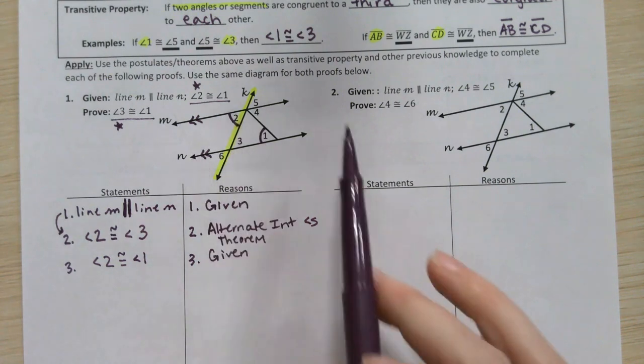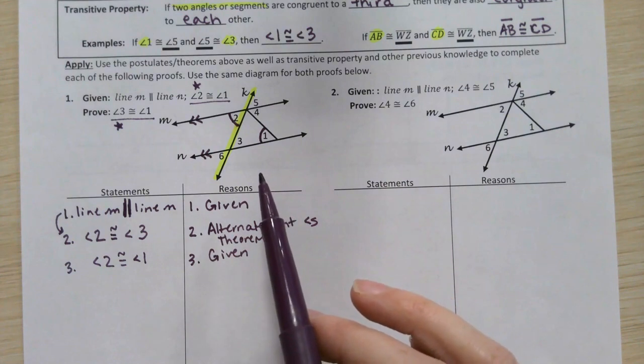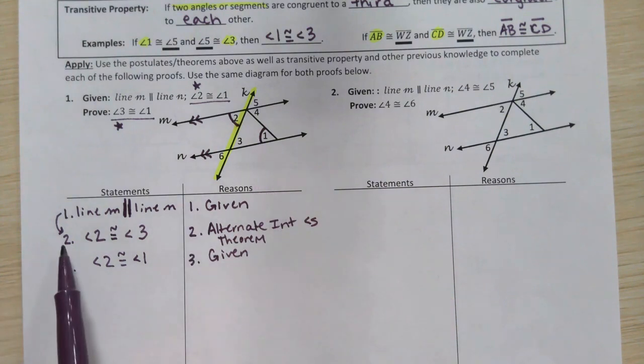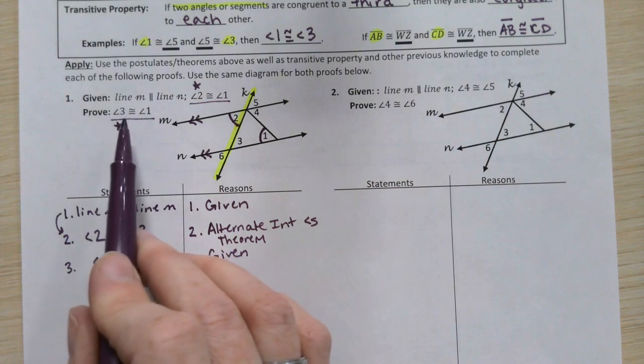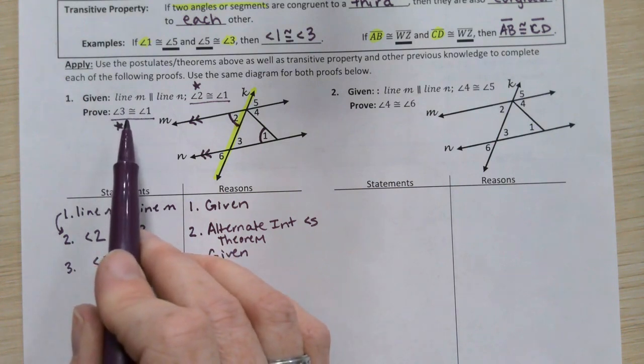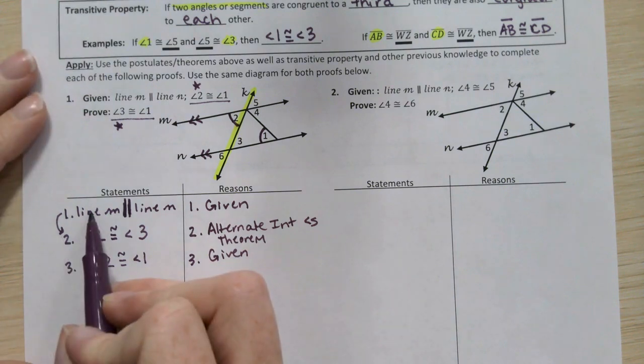So there might have been other things we could say were true thanks to those parallel lines, but the key is to pick something that's not only true but is also helpful. Remember that goal, because we want to eventually make our way closer to this particular goal, this proof statement, angle 3 congruent to angle 1, not some other random set of angles that might happen if we're not quite as careful. All right, so I've written my parallel lines down.